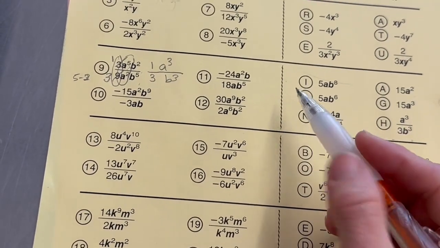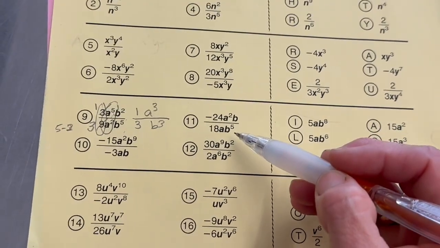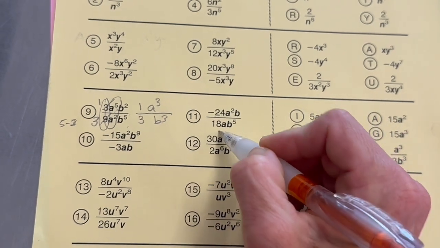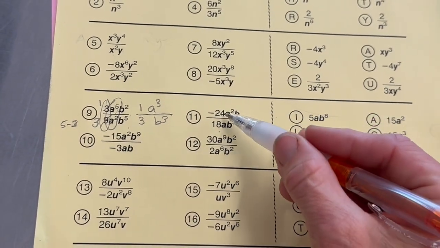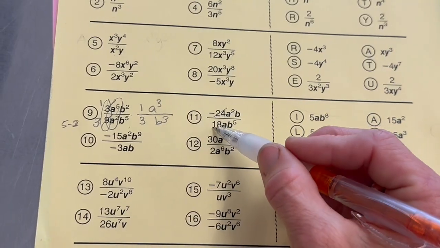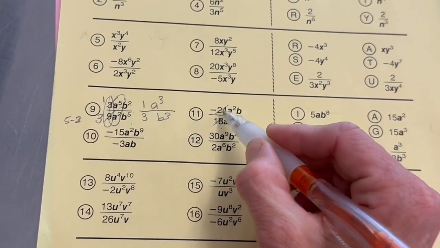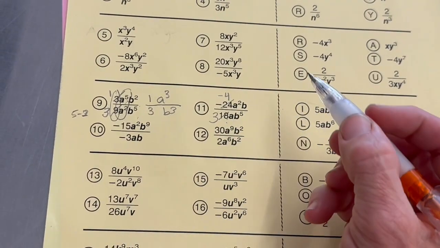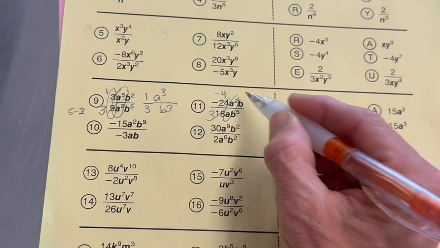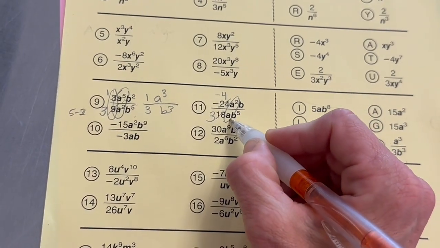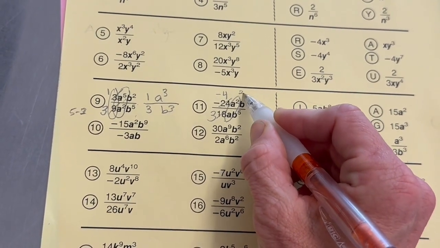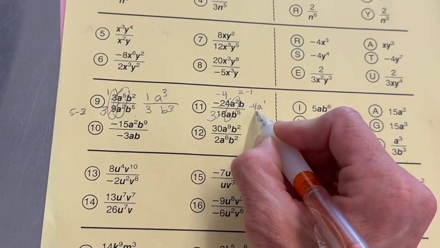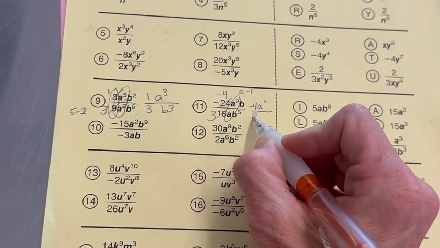Let's take a look at another one. Maybe we'll look at number 11. So here I have a negative, but 24 and 18, I can't divide them both by 8, but I can divide them both by 6. So when I divide 24 by 6, I get negative 4. 18 divided by 6 is 3. Then I'm looking at this one. A squared, and then just A, that's going to be 2 minus 1. That's going to be 1. So negative 4A to the first on the top because it was upstairs.